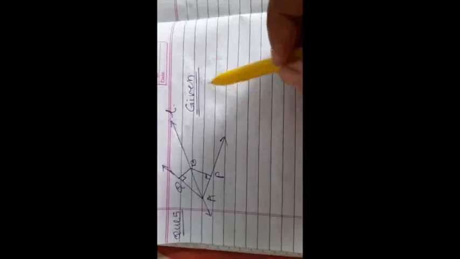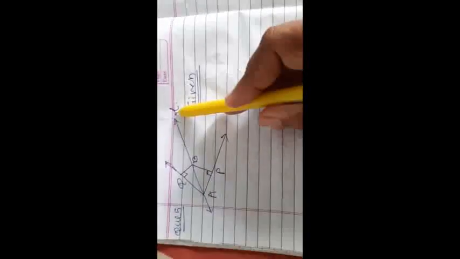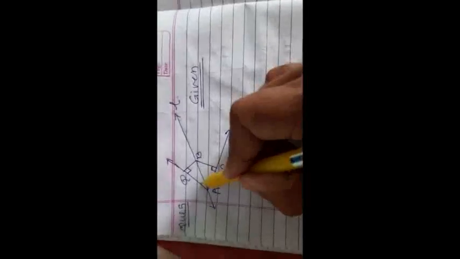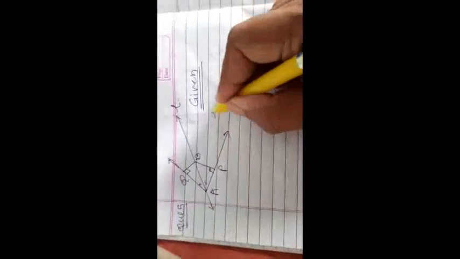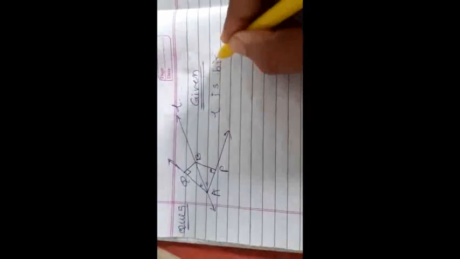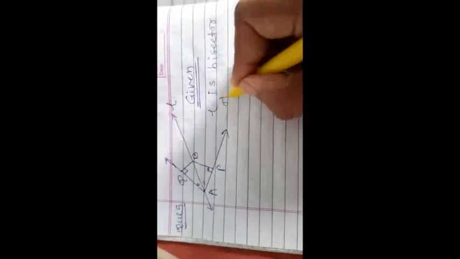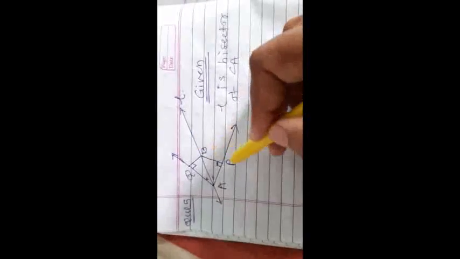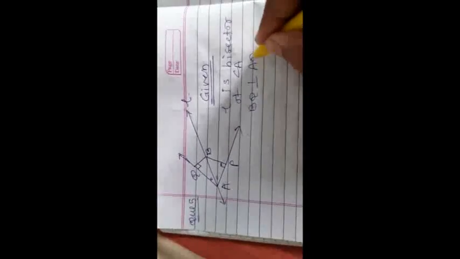Now question number 5. See the figure here. First write down the given. Line L is the bisector of angle A. Next, BQ is perpendicular to AQ and BP is perpendicular to AP.